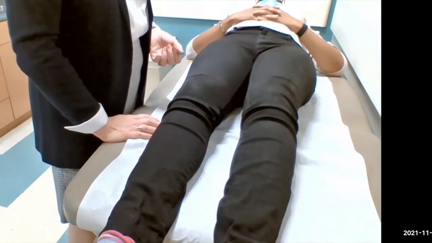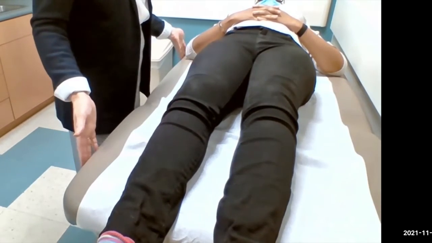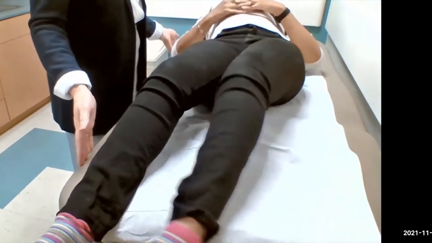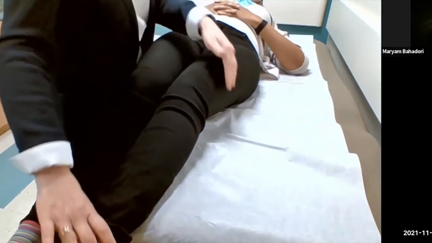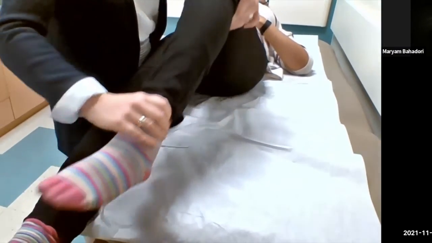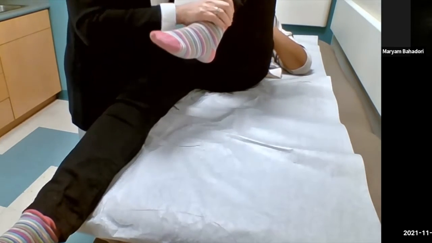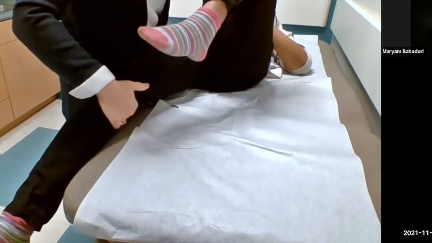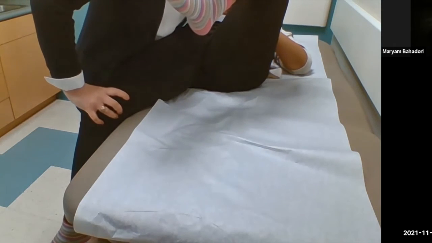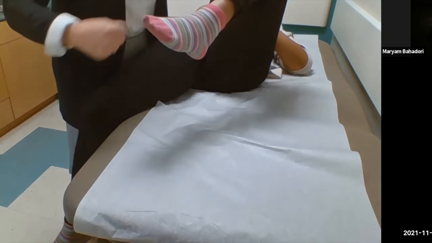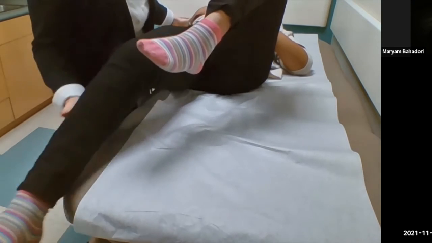The other test that we do for the sacroiliac joint, if you just slide to the edge of the table for me, we do a maneuver called the Gaenslen. And we take one leg and we flex our knee all the way, and we drop the other leg off the edge of the table and we press. Again, this stretches that sacroiliac joint. Yeah, that's perfect. Thank you.